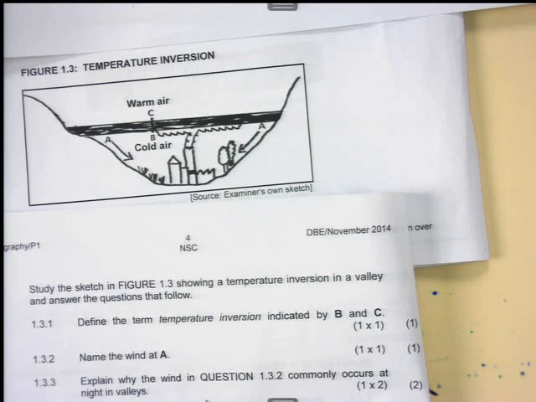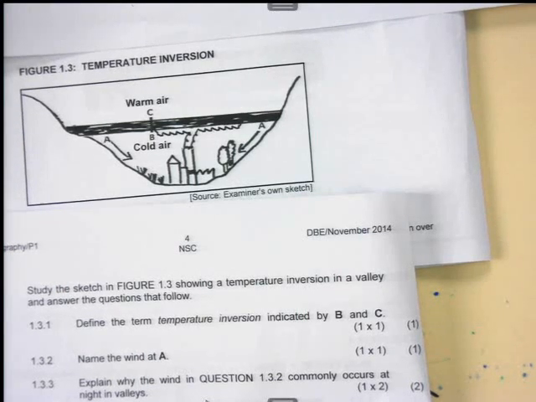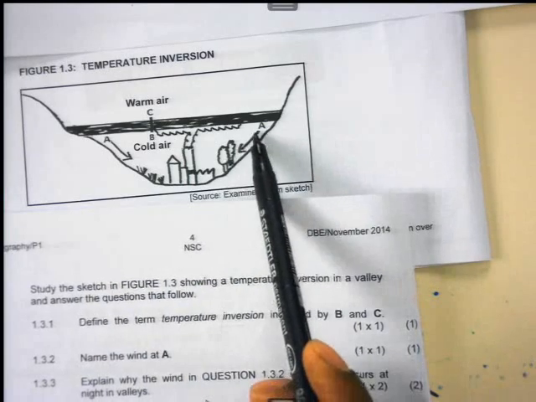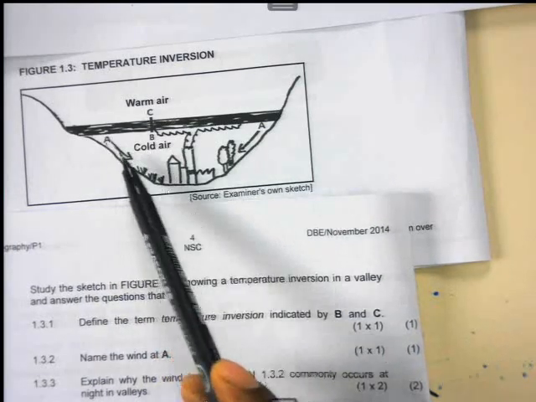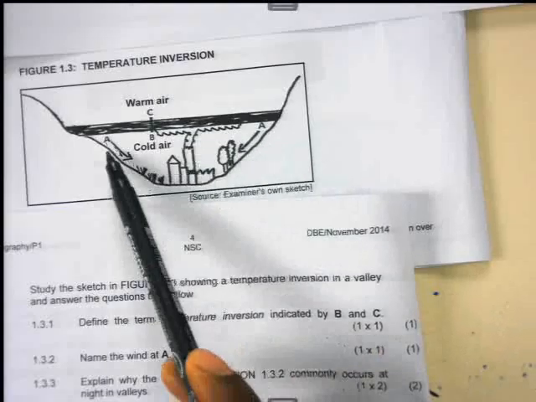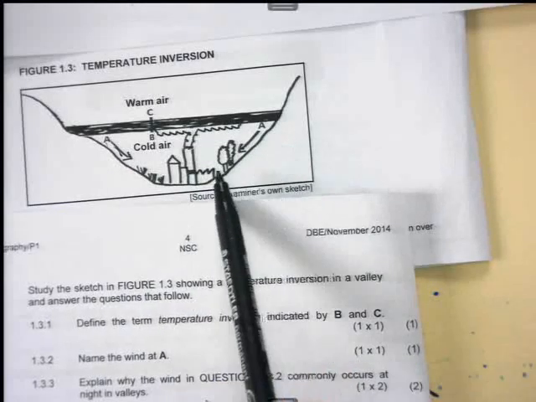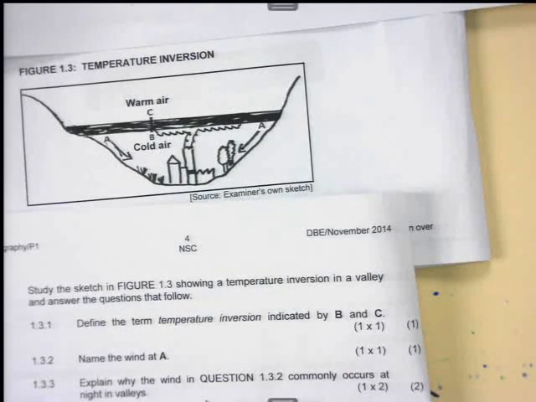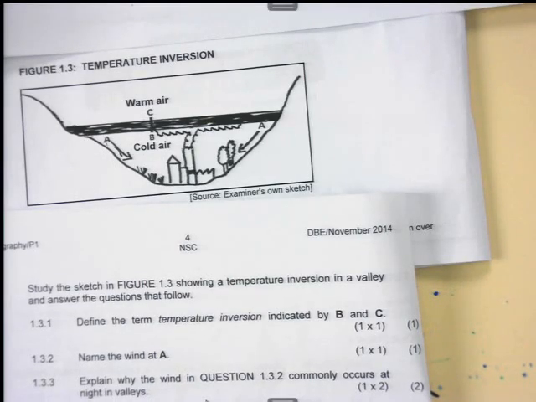So we say the cold air sinks under the influence of the force of gravity. Then the cold, heavy, dense air will sink, because now this air has become very cold. Then it will start to move down the slope. We say it will start to sink into the valley. So that is exactly what was expected of you.